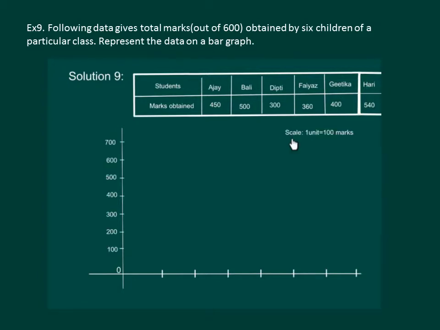So our scale is 1 unit is equal to 100 marks, and it remains to mark the horizontal line by the name of the students. Now since the marks scored by Ajay are 450, we draw a bar which depicts that he scored 450 marks, and before doing that we should have marked that the vertical line depicts the marks.